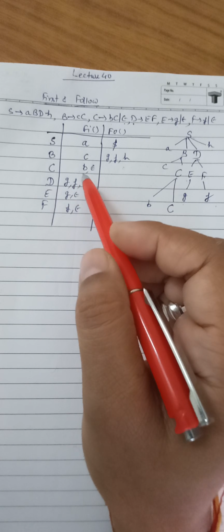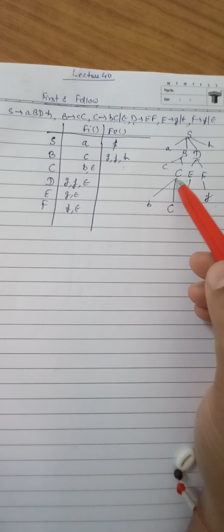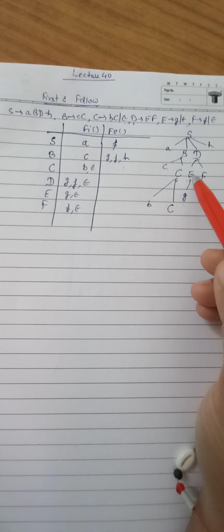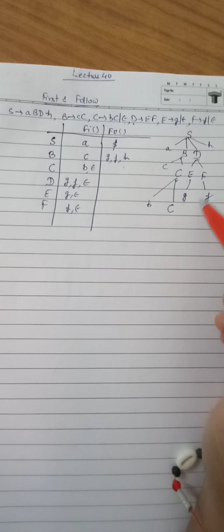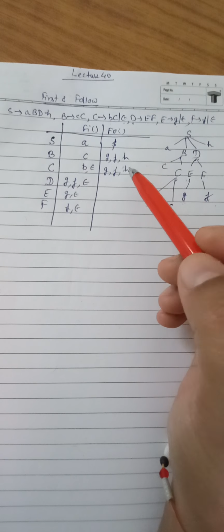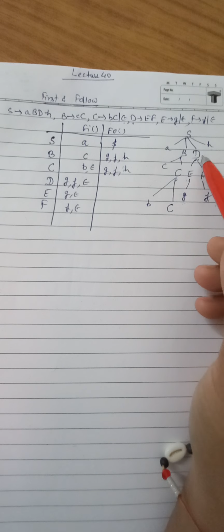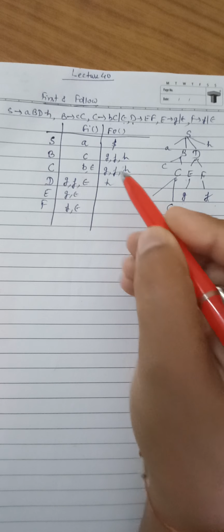Now we will see the follow of C. After C what we have? E and F. From the tree, E and F, so again it will remain the same, G, F and H. Now the follow of D. After D what we have? We have H only, so it will be H.